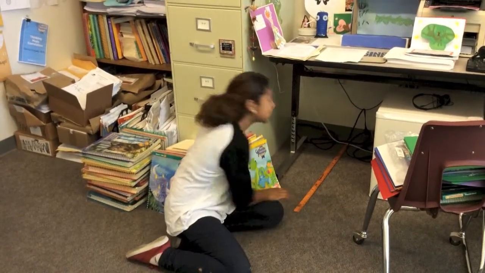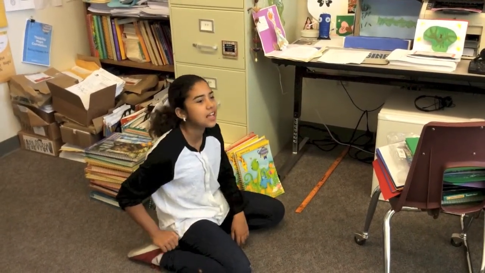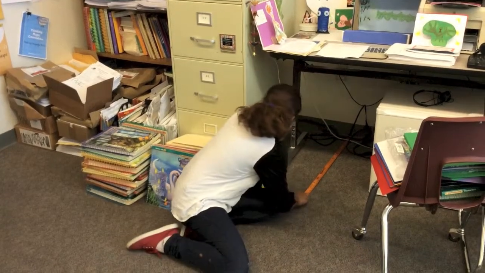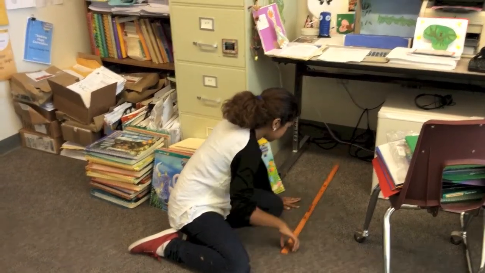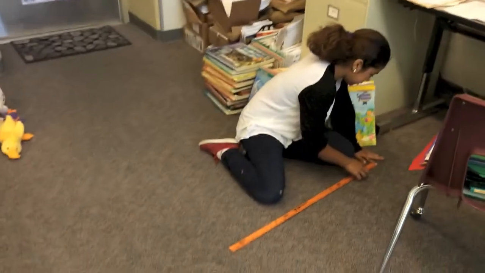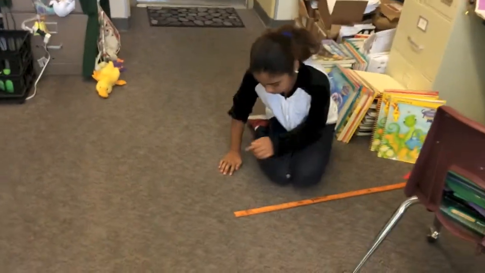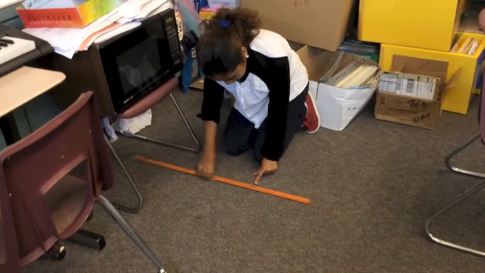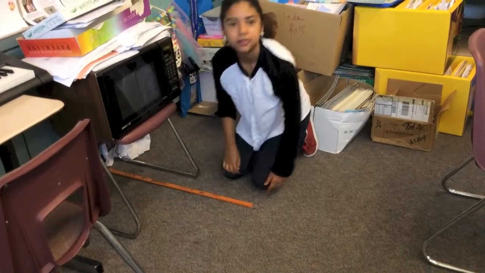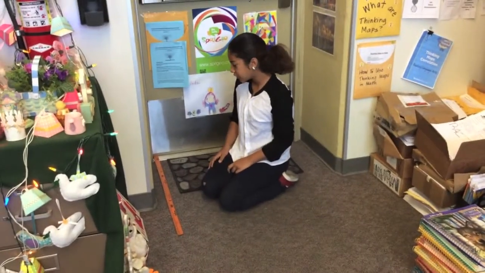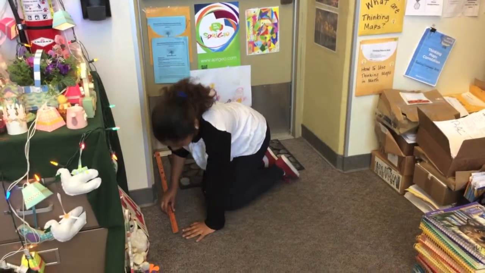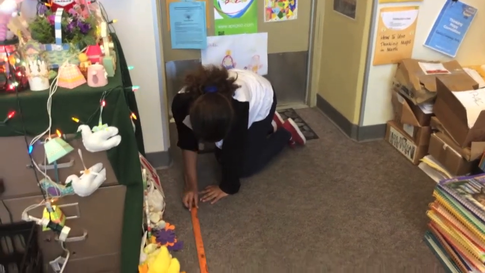I'm going to measure the length of this classroom. Okay, that's 1 yard. 9. Now I'm going to measure the width. So, 1 yard.